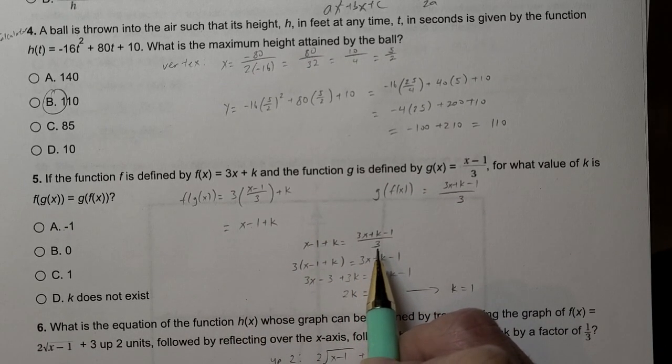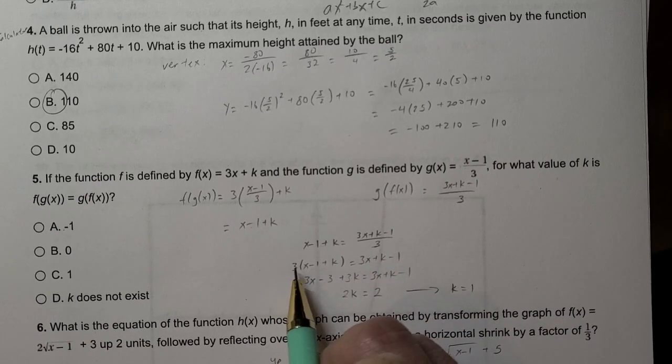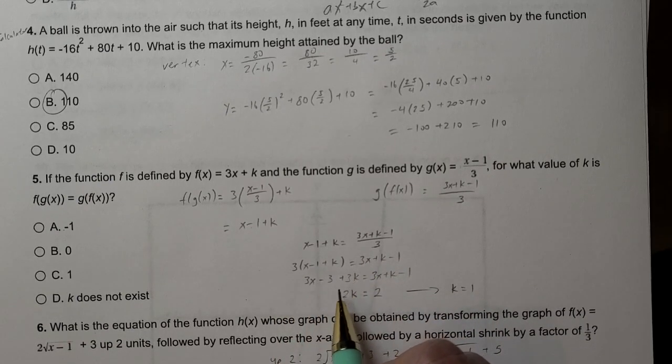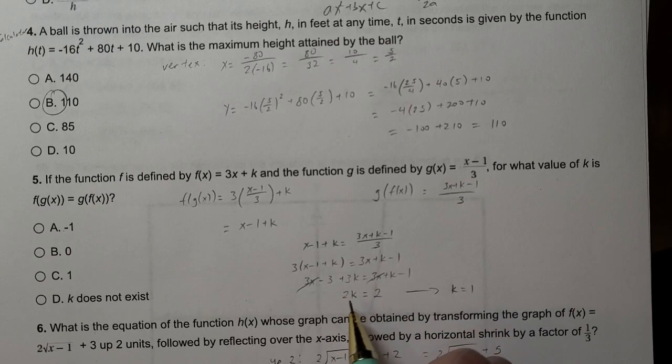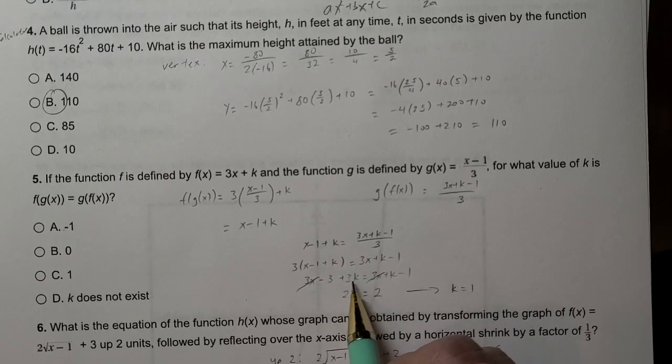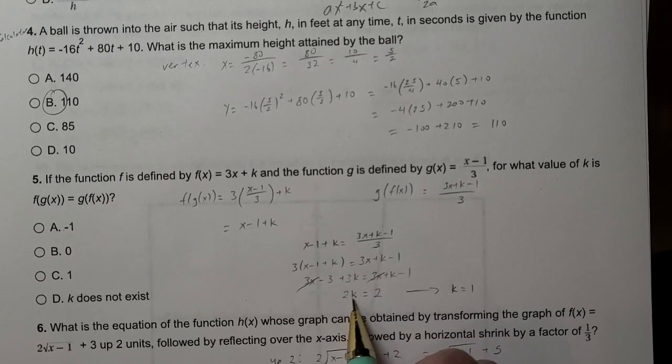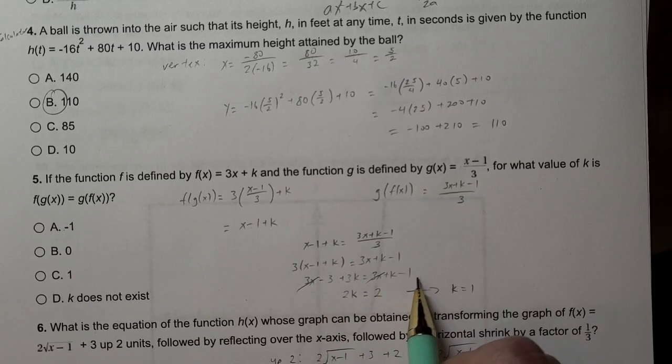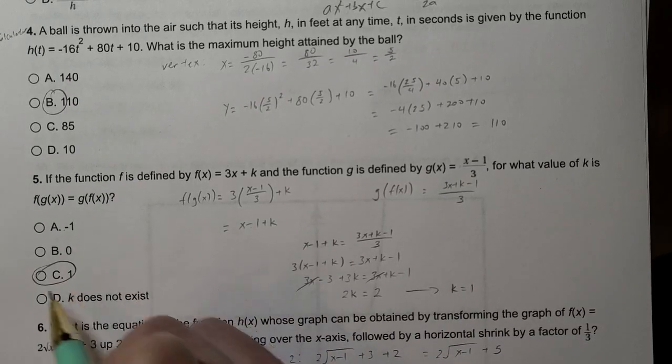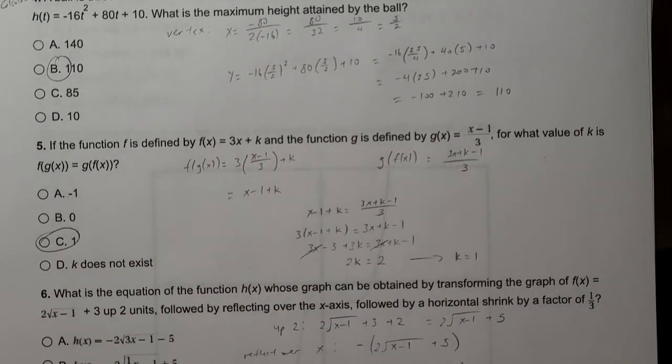So I moved this 3 over to this side. I distributed 3 to all the terms, and then I see this 3x and this 3x cancel. So I move all this k to this side, so it becomes 2k. This minus 3, I added 3 on both sides, so this becomes a 2 on this side. So k is equal to 1. Not minus 1, 1. Answer C.